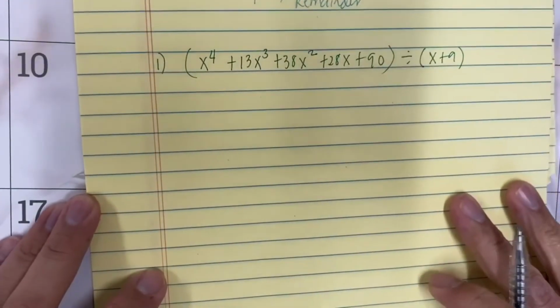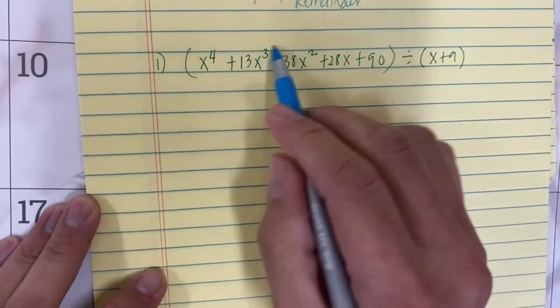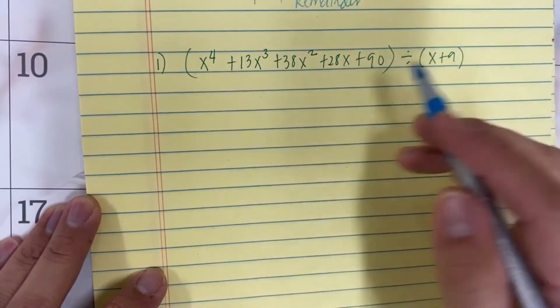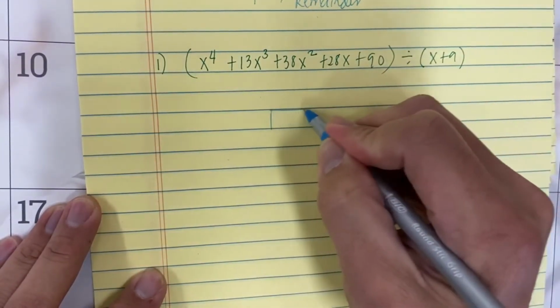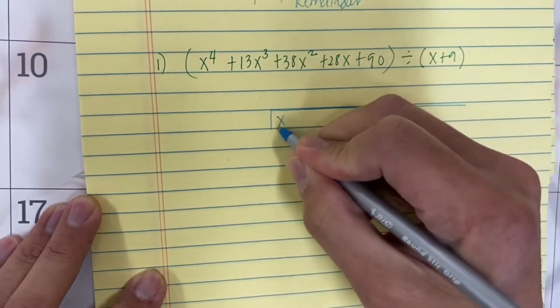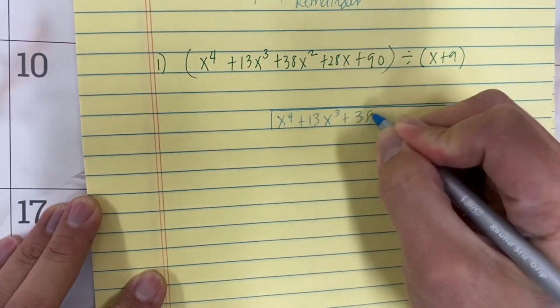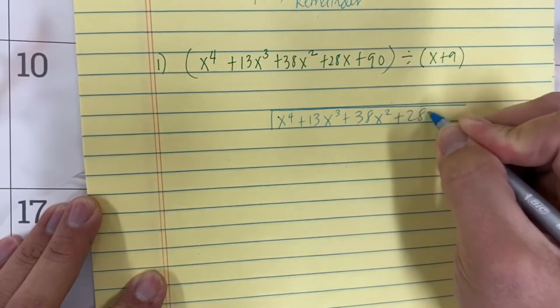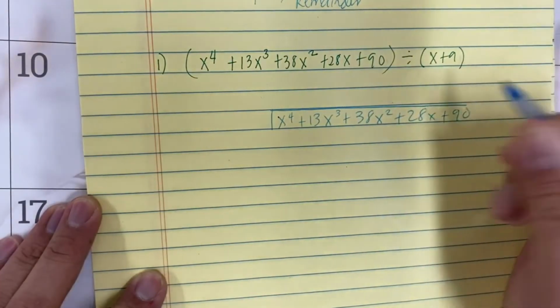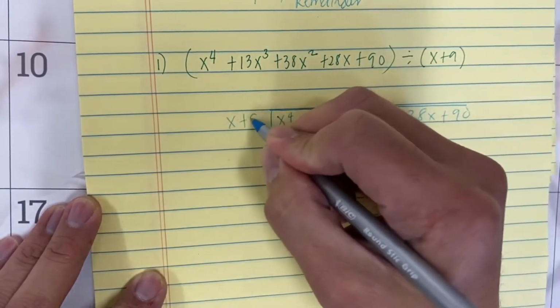So this is my dividend, that's my divisor. I'm gonna put this dividend inside: x to the 4th plus 13x cubed plus 38x squared plus 28x plus 90. And the divisor is x plus 9.